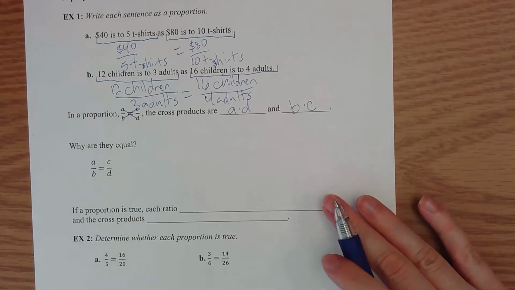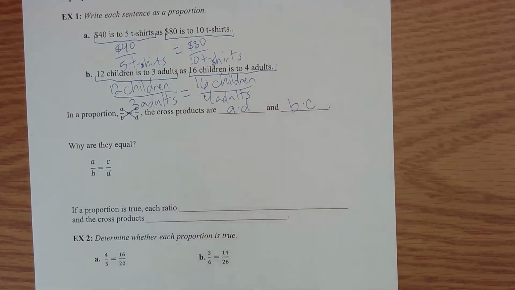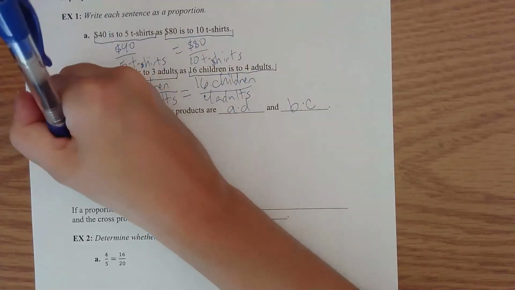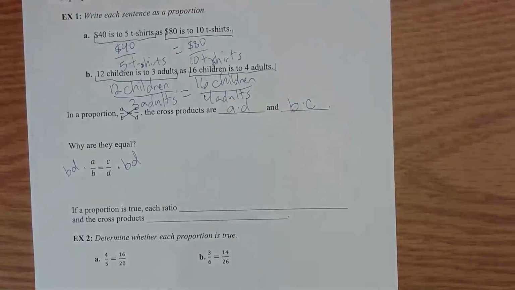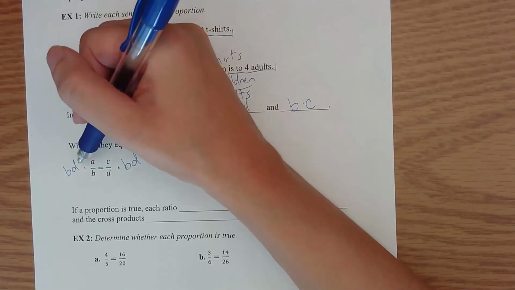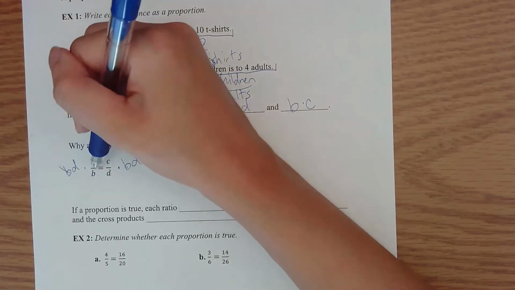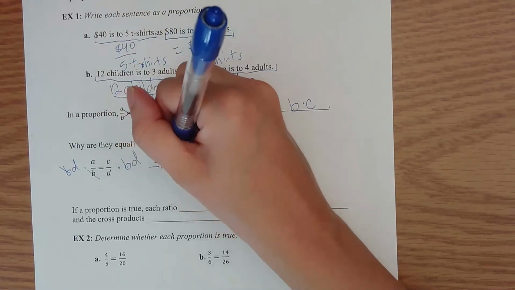Why is that true? So if I have A over B equals C over D, and we were back in chapter 4, the fraction chapter, and I needed to solve a fraction equation, one of the strategies we used was multiplying both sides by the least common denominator. So my denominators are B and D, so my least common denominator would be B times D. So if I multiplied both sides by B times D, what would happen on the left side? Well, my B's would actually divide out. B divided by B is 1. And I'd be left with D times A, or if you want to write it alphabetically, that's A times D.